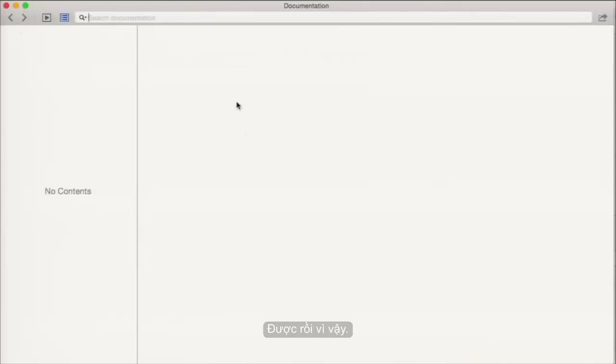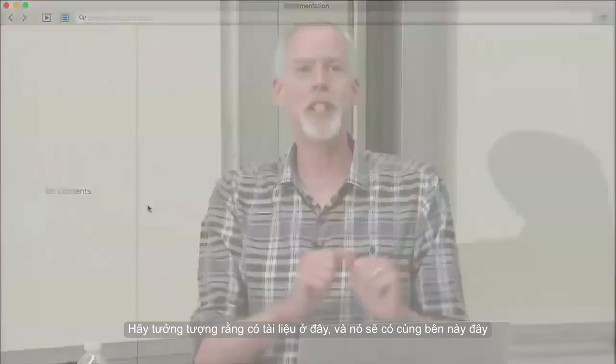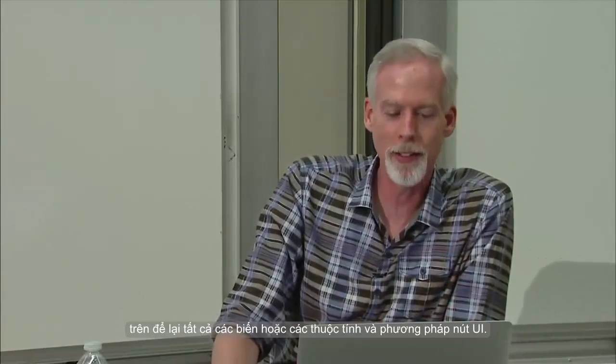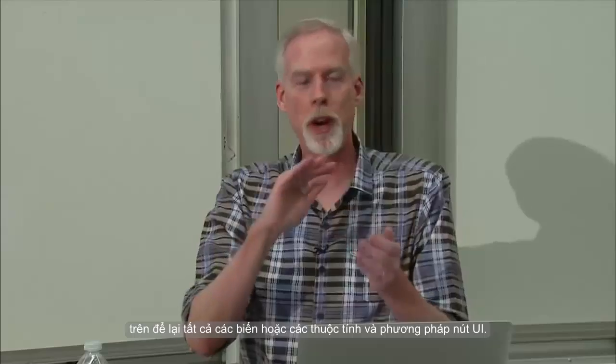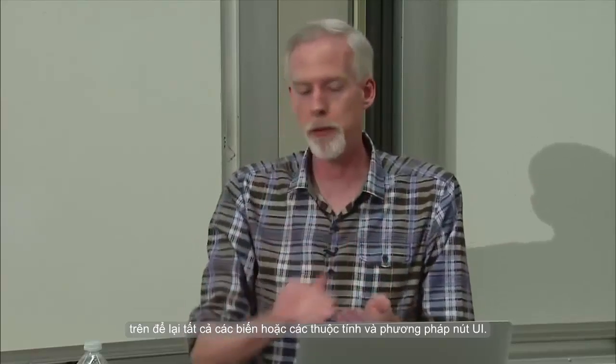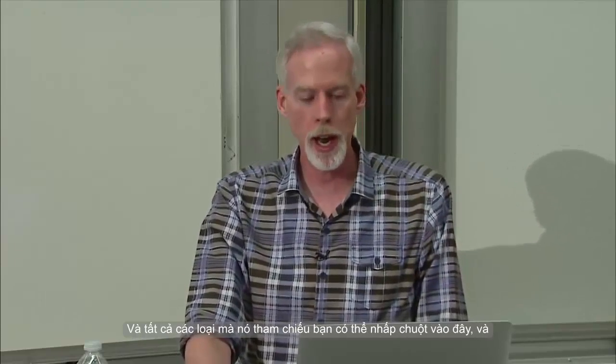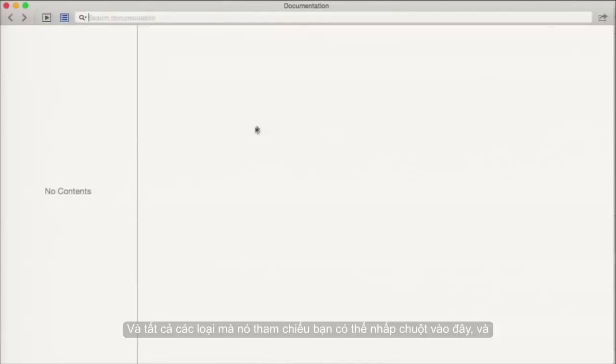Okay, so imagine that there was documentation here. And it would have, along this side here on the left, all the instance variables or properties and methods of UI button. And you could click on any one, and in there it would have a full description of it here, and all the types that it referenced you could click on in here, and basically it's a hyperlinked documentation system, as you can imagine.